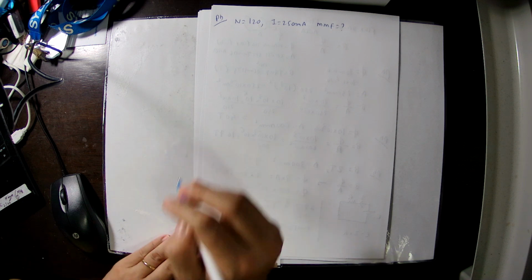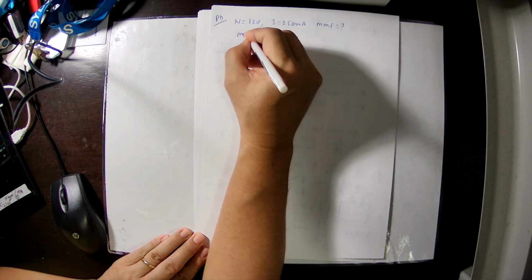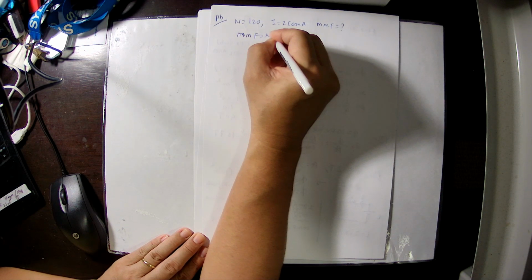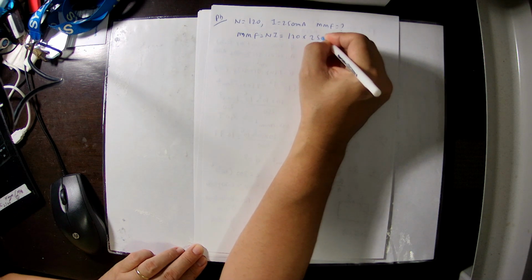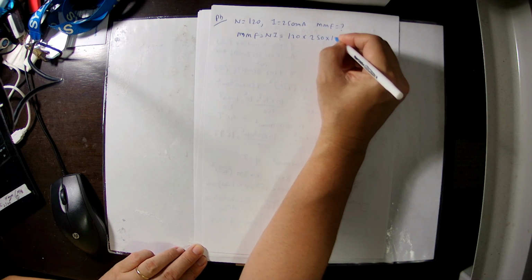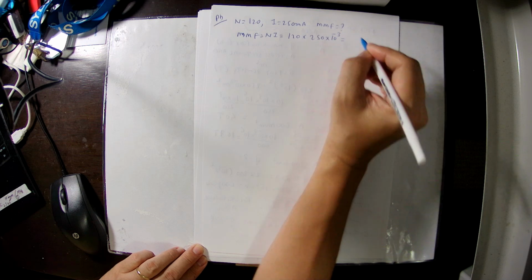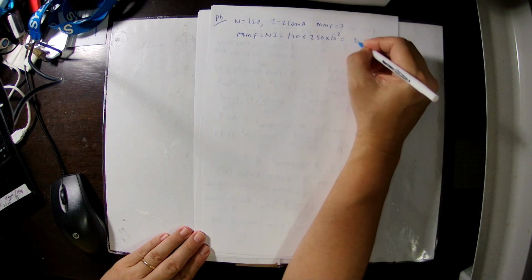N is 120, I is 250. We calculate MMF equal to N multiplied by I. With 120, and the current 250 milliampere changed to ampere, so multiply by 10 power minus 3. By solving this, we get 30 ampere turn.